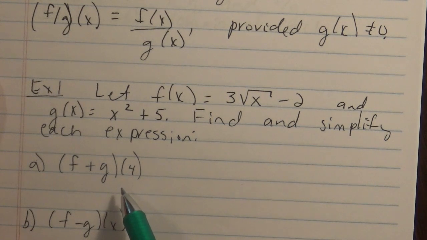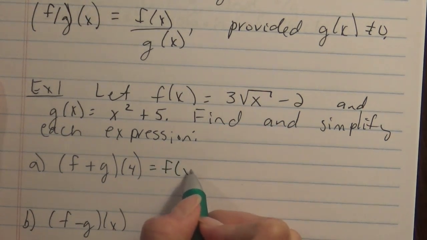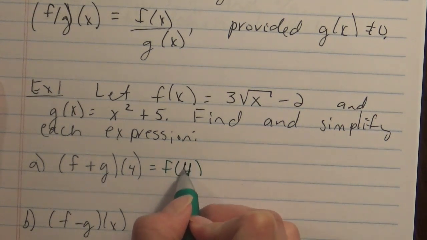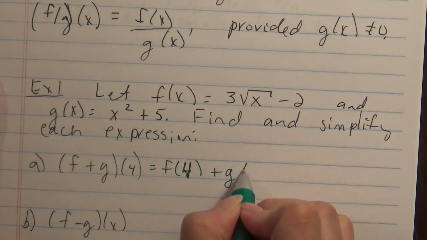Okay, so if you look back up at your definition for addition, f plus g of x equals f of x plus g of x. So that tells us that we can write this as, what is our x here? The number we see in parentheses, that's our x, and the f and the g are our functions. So this can be written as f of 4 plus g of 4. Our x is 4.